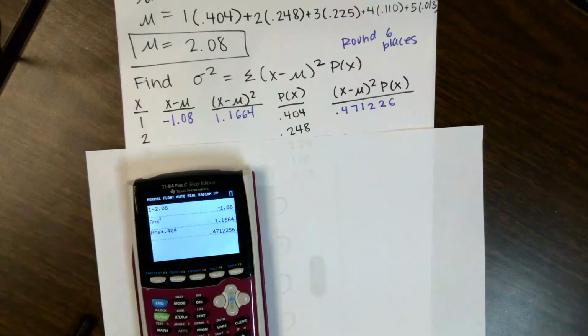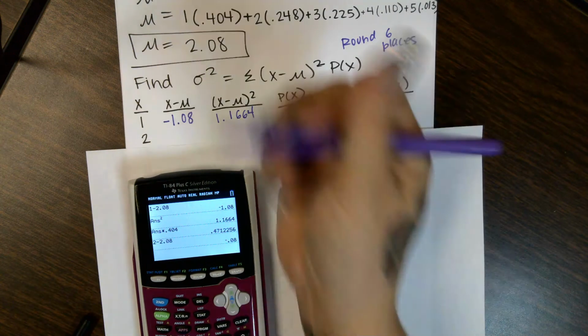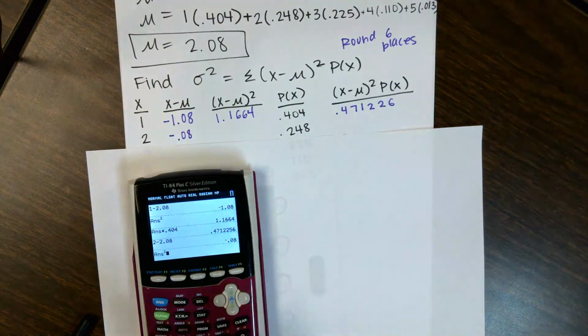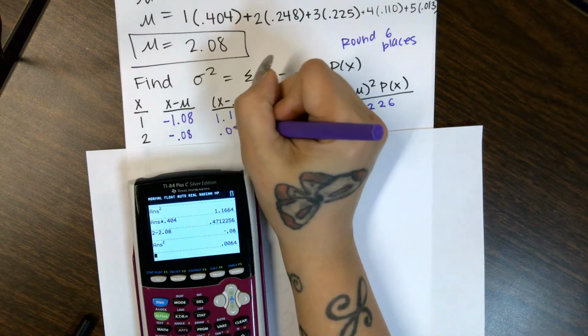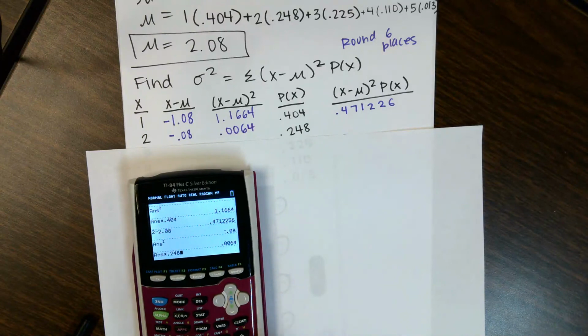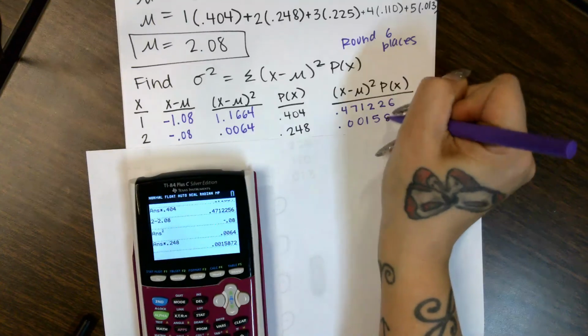Second verse, same as the first. 2 minus 2.08 equals negative 0.08. Square button, enter. 0.0064 times 0.248. 1, 2, 3, 4, 5, 6.